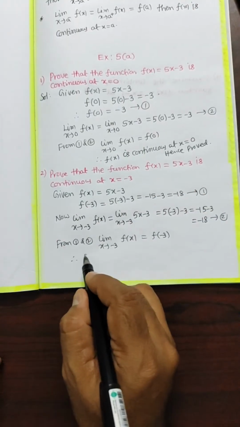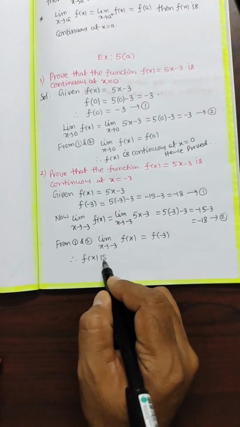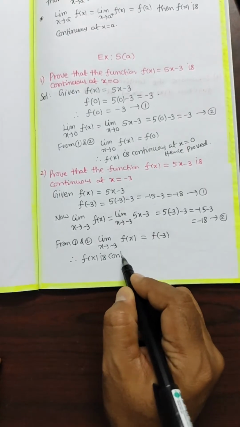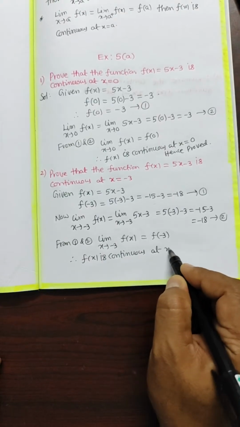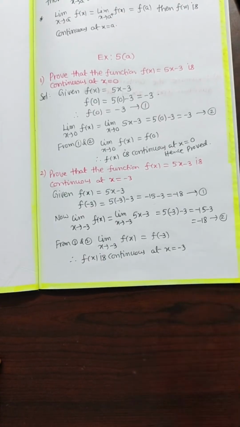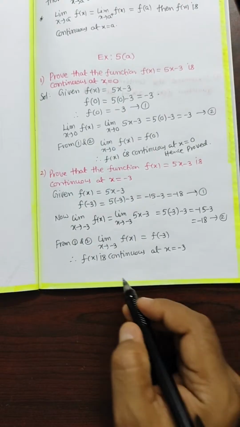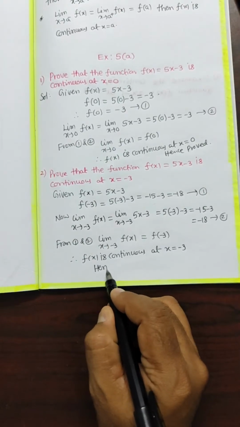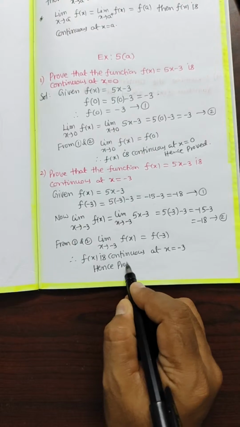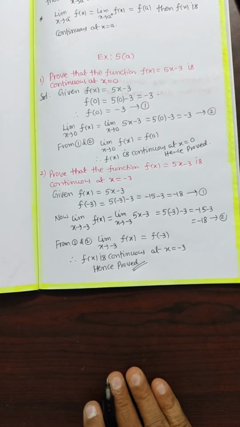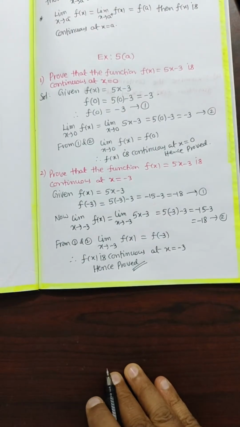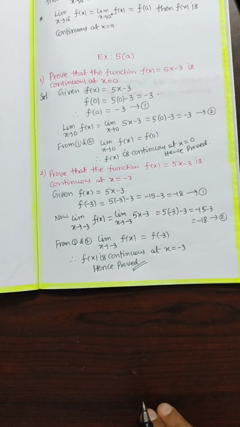Therefore, f of x is continuous at x is equal to minus 3. Hence, proved. We will move to the next question, dear students.